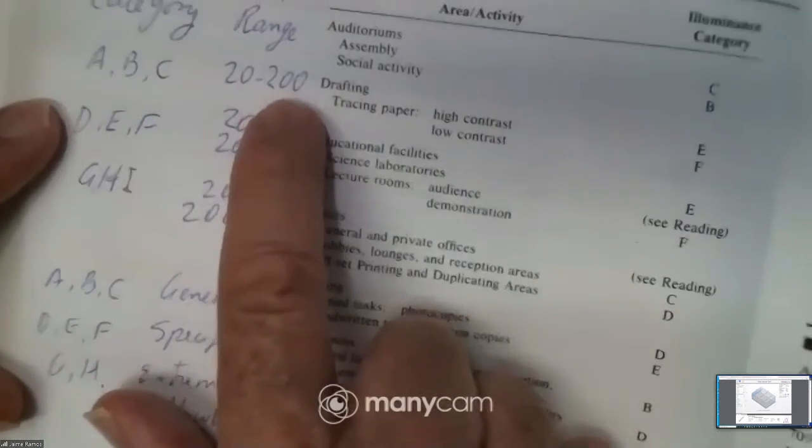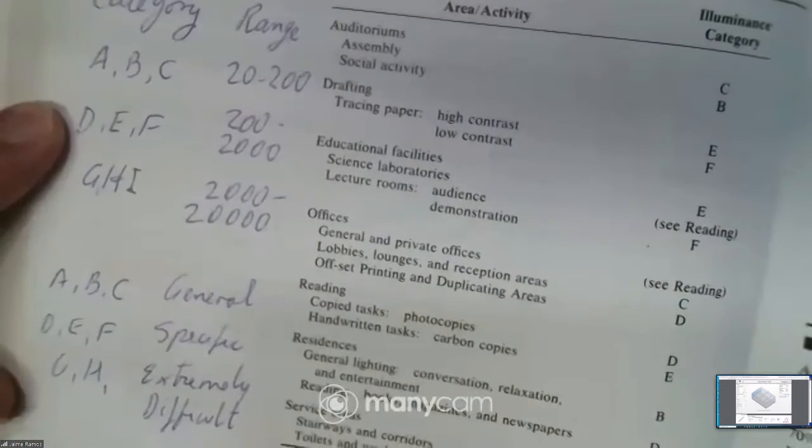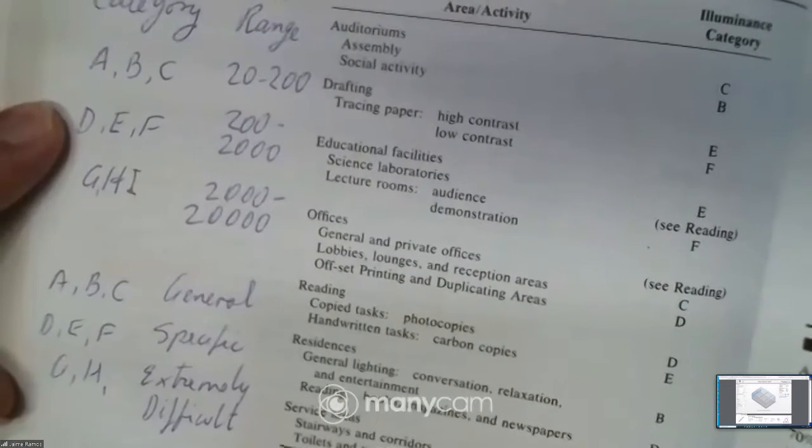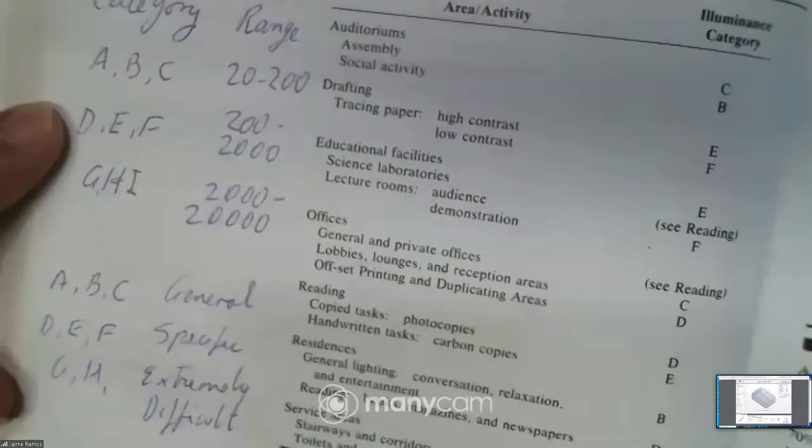20 to 200 luxes. Now, these are foot candles, okay? So remember, a foot candle is 10.76 luxes. So if we have 38 times 10, it's going to be around 400 luxes.